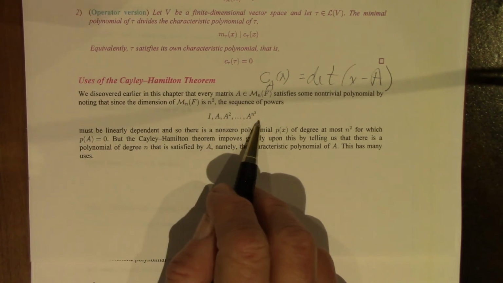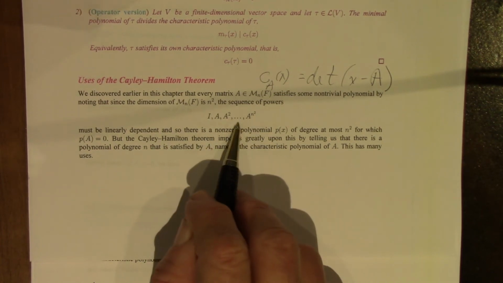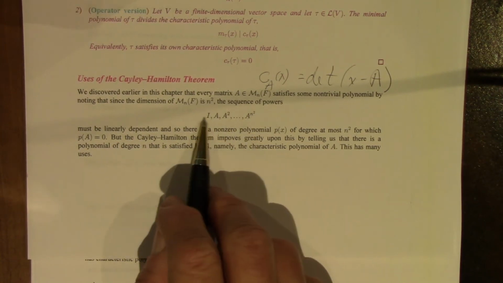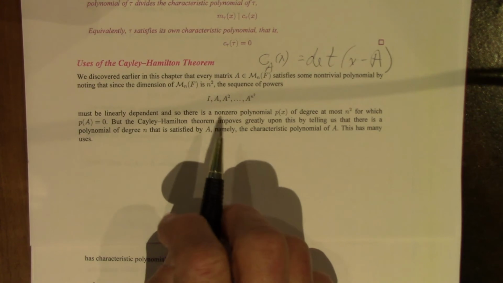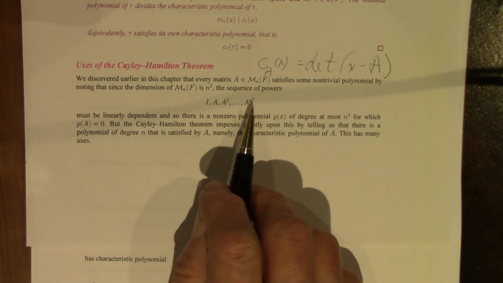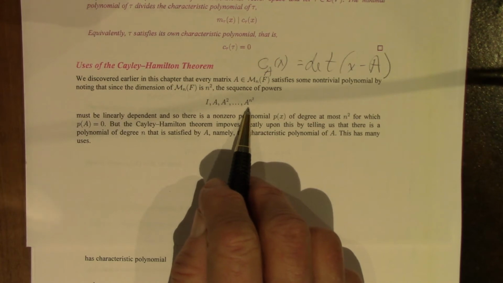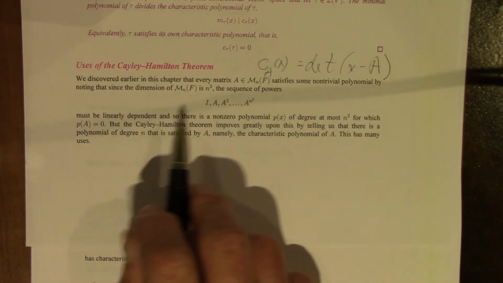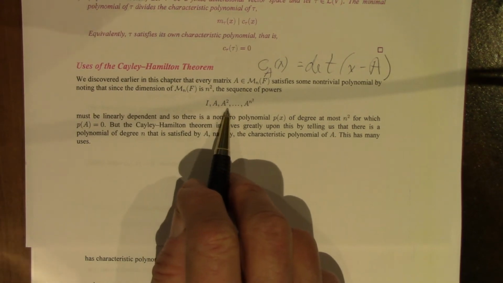This list of powers must therefore be linearly dependent, because there's n squared plus 1 of them. And a linear dependency here amounts to a polynomial of degree at most n squared that is satisfied by A.